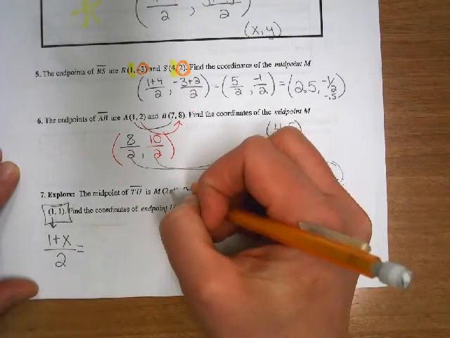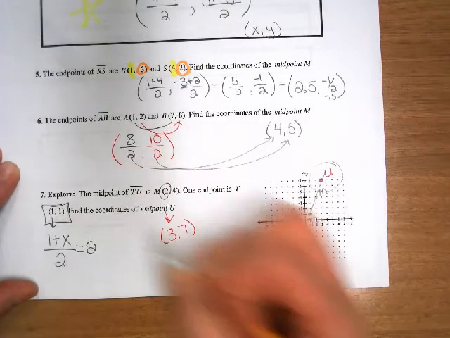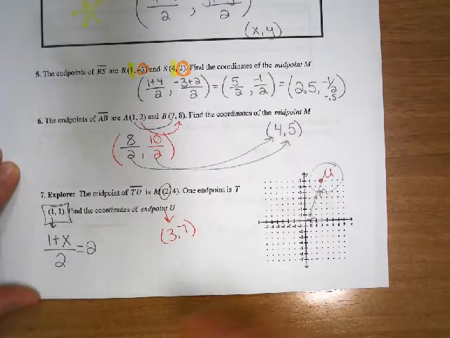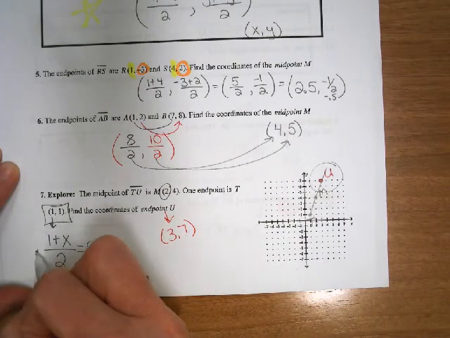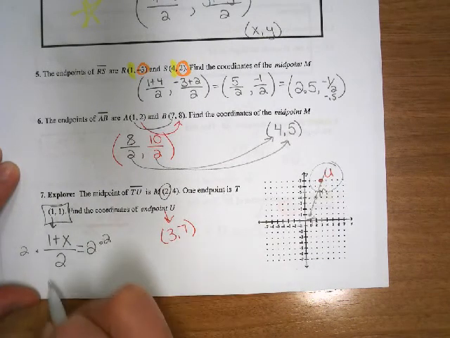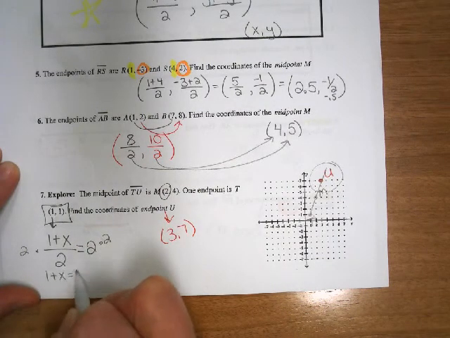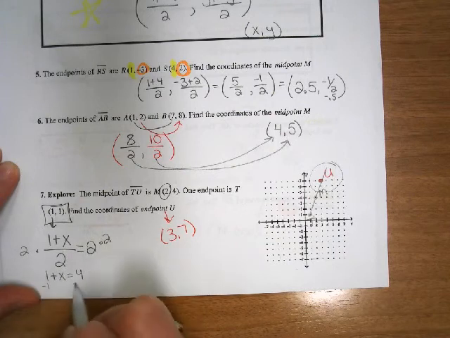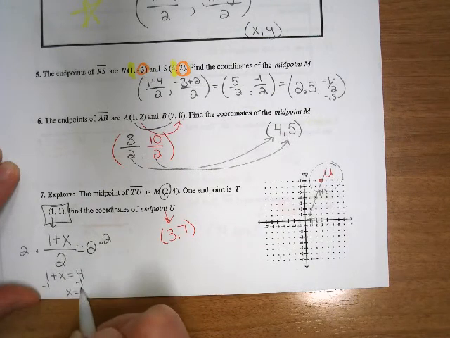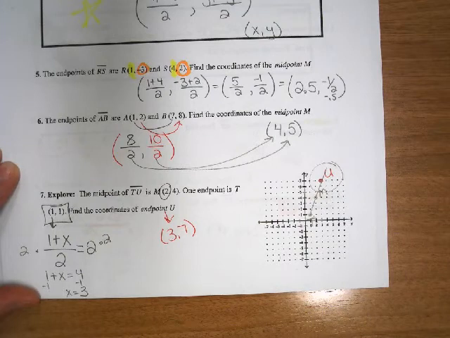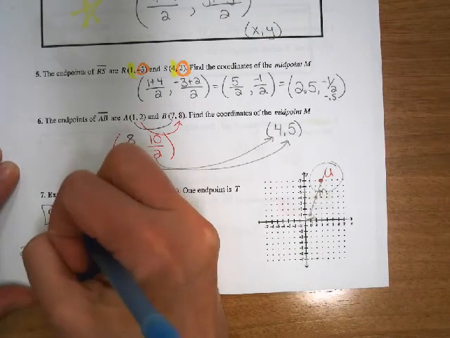We're going to divide that by 2, and that's going to give us the midpoint x value. And so then we would solve this. We would times both sides by 2. We would get 1 plus x is equal to 4, and then we would subtract 1. So we get 3, which is what we have.